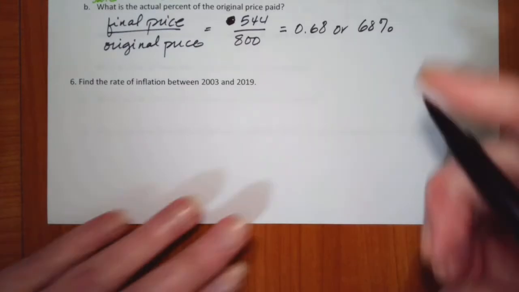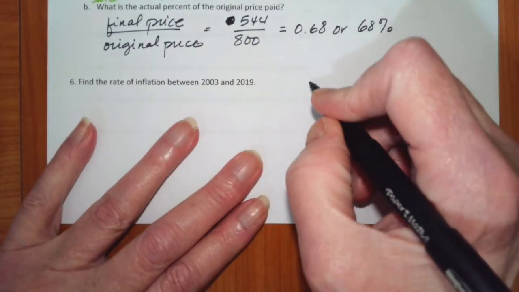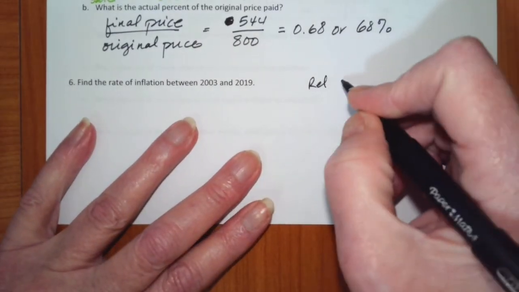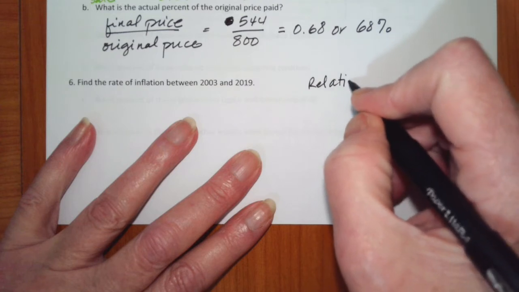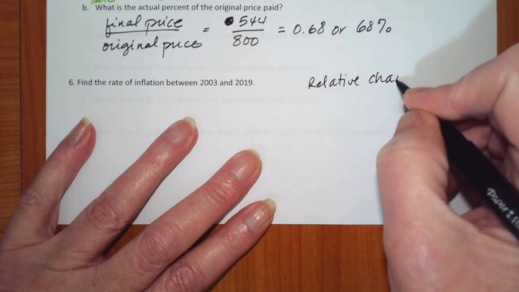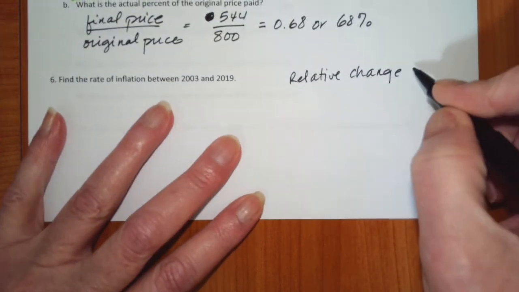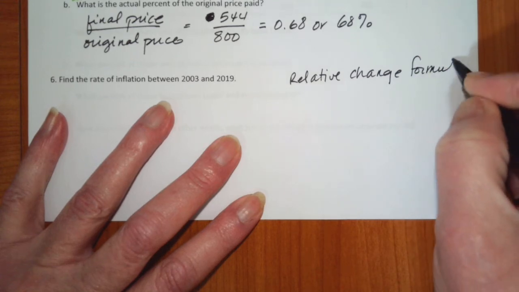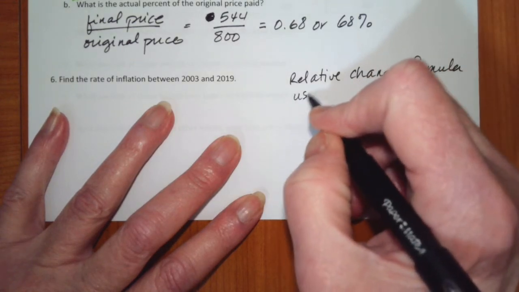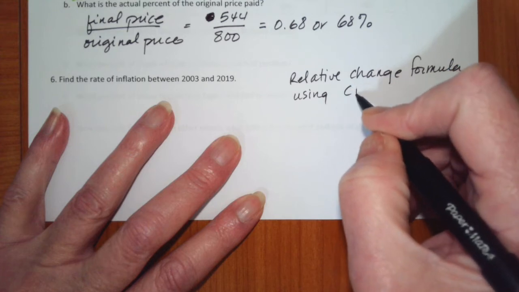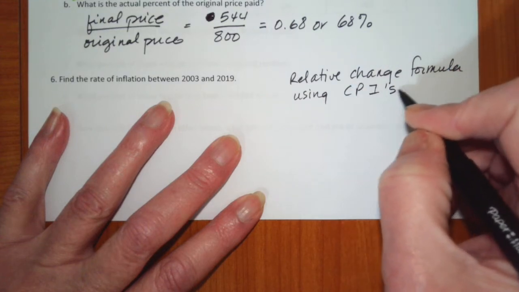But just remember, the rate of inflation is just the relative change formula using consumer price index values.